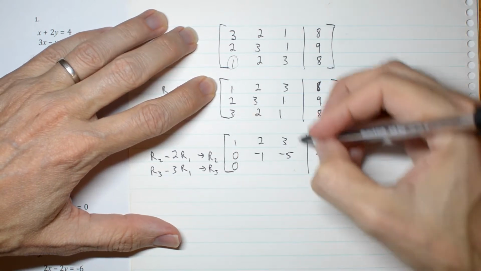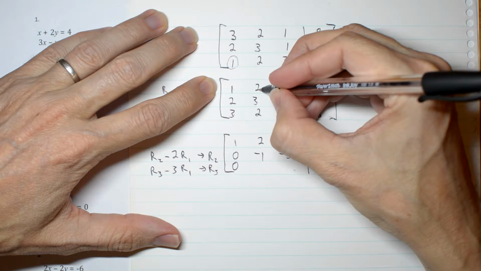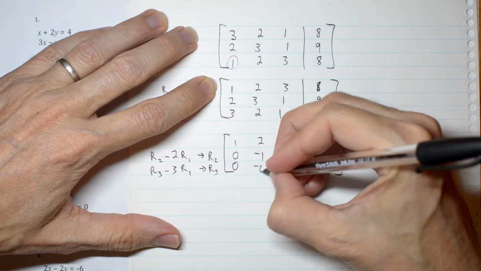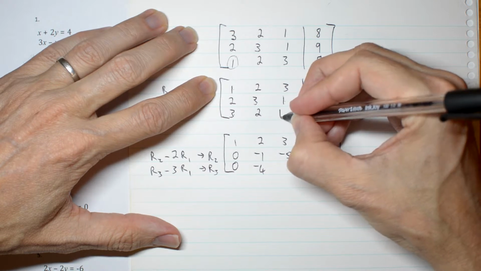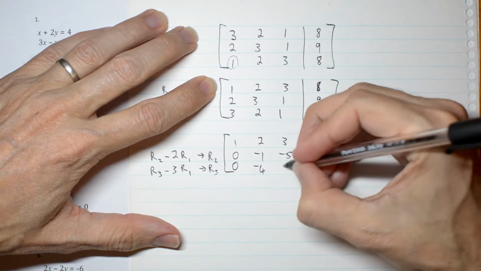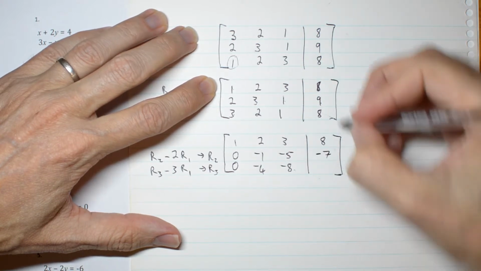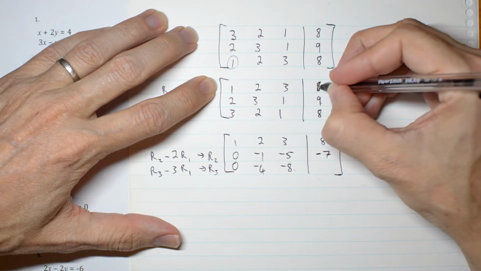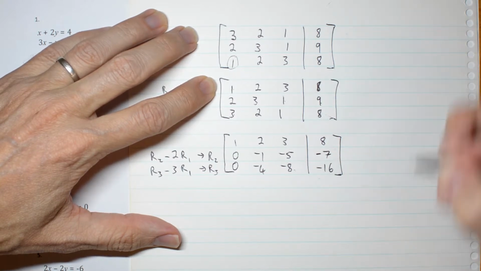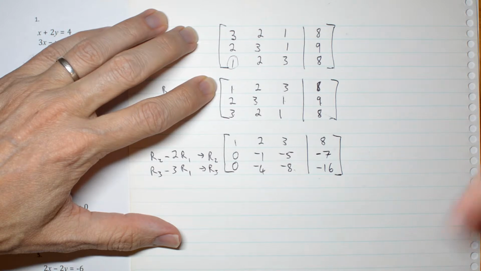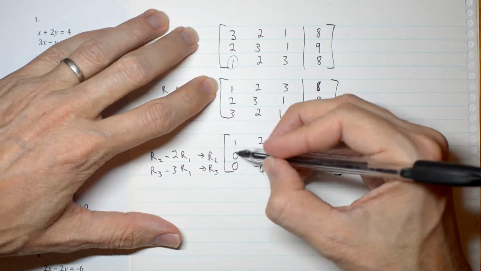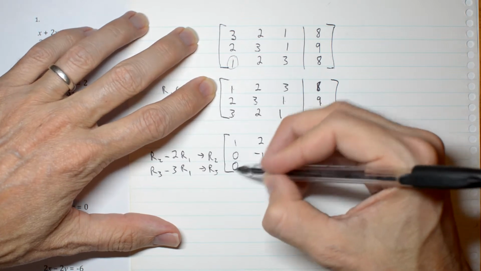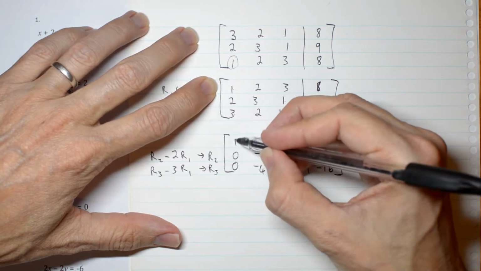That's what I wanted. 2 minus 6 is negative 4. 1 minus 9 is negative 8. And 8 minus 24 is negative 16. I have now eliminated all the non-zero entries below my pivot.